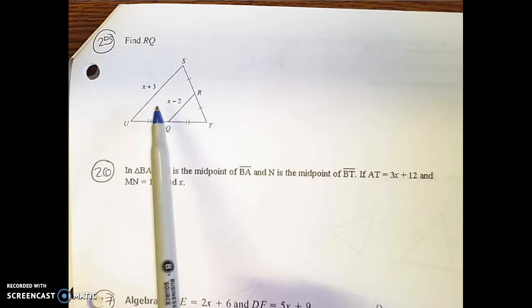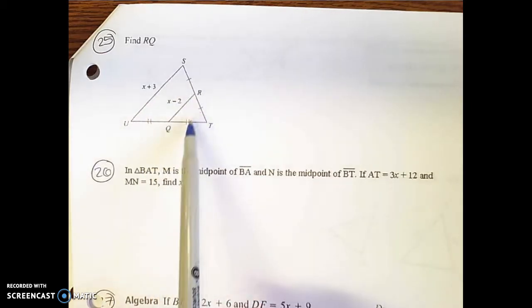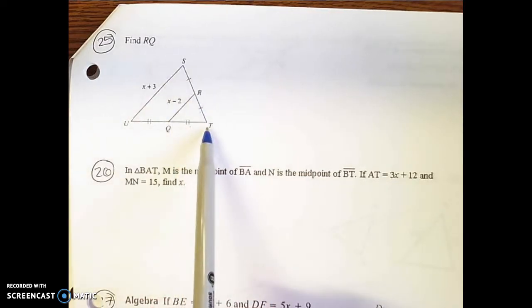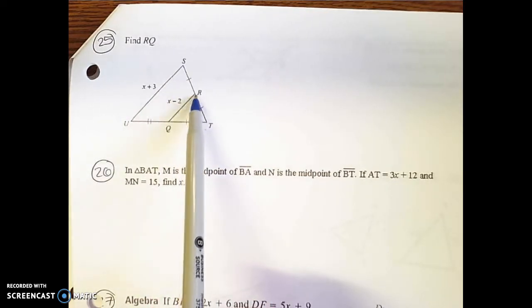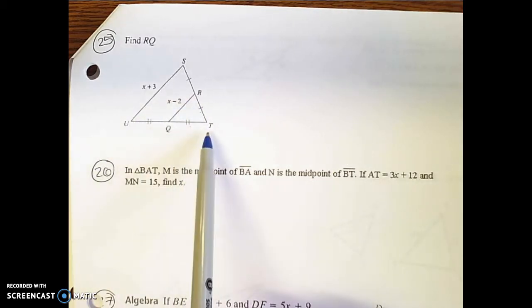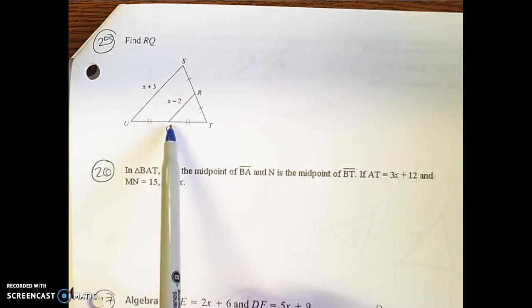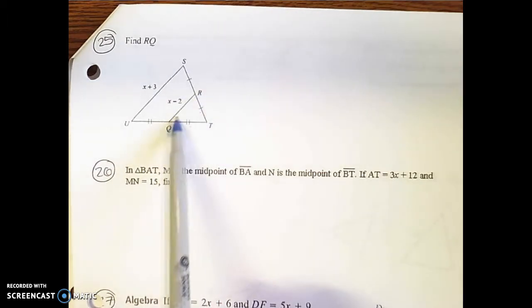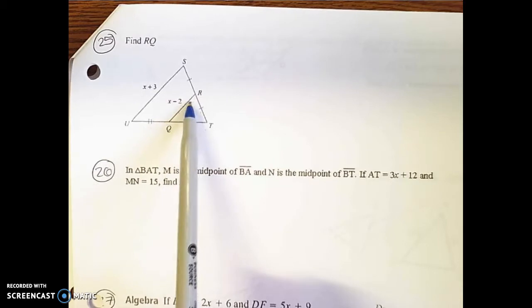The other thing that we need to notice is that we are given some congruent segments. The fact that SR and RT are congruent tells us that point R is the midpoint, and the fact that UQ is congruent to TQ tells us that point Q is also a midpoint. That tells us that segment QR is a mid-segment.